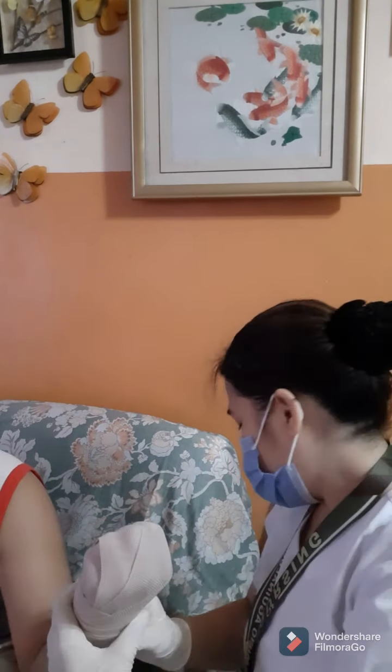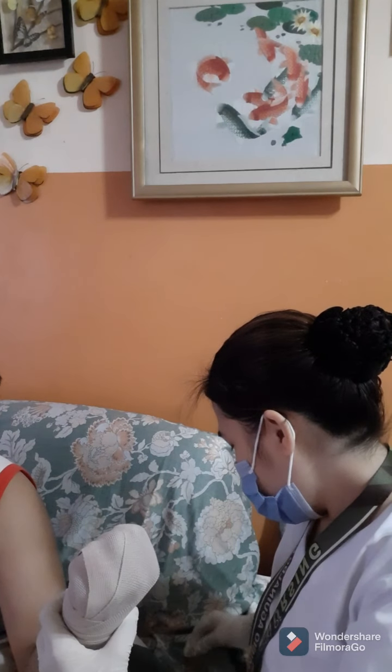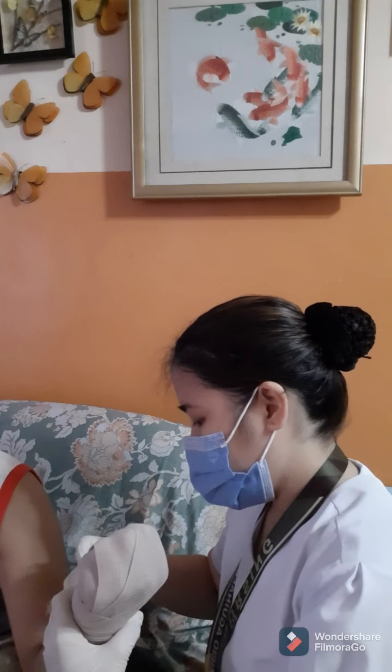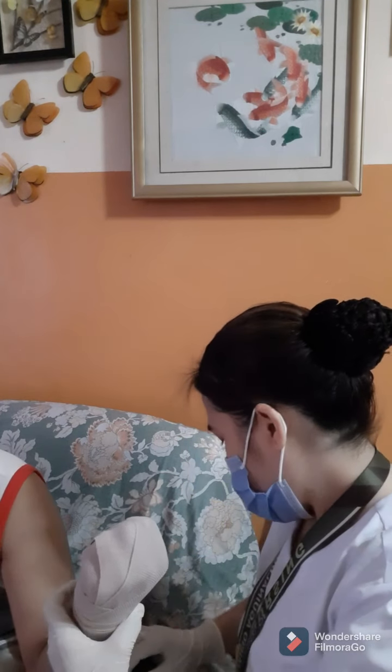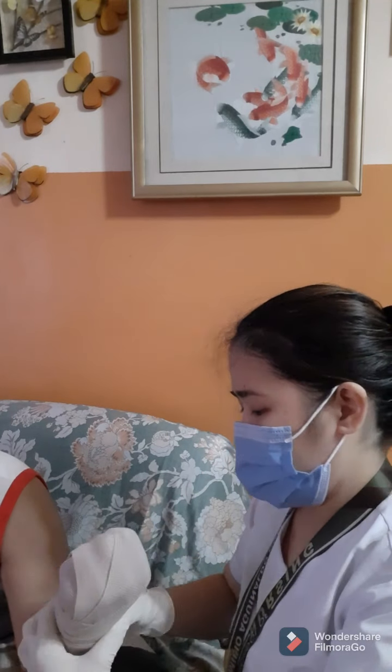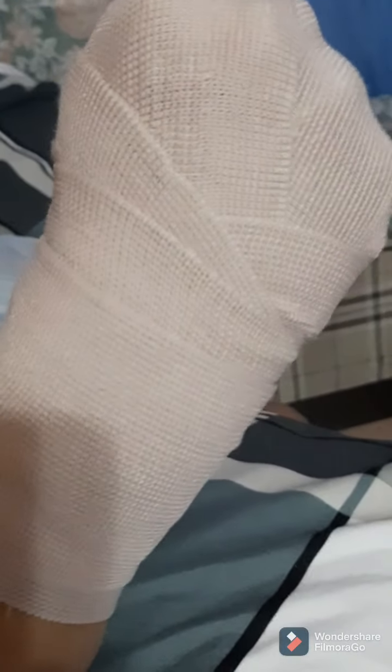Okay. Then, secure lang po natin siya ng clip. A recurrent turn is especially beneficial when wrapping the stump of an amputated limb or the head.